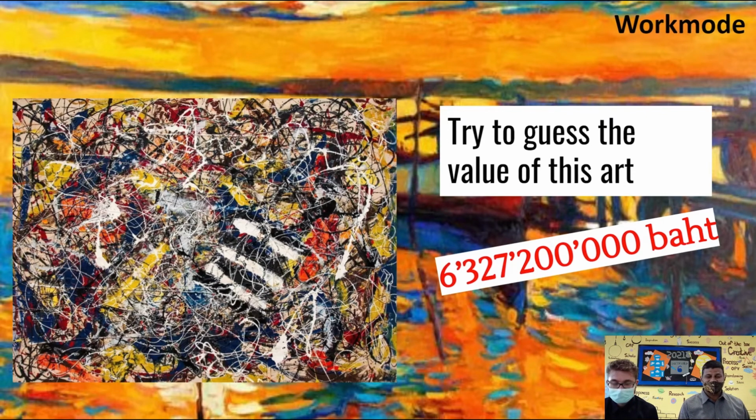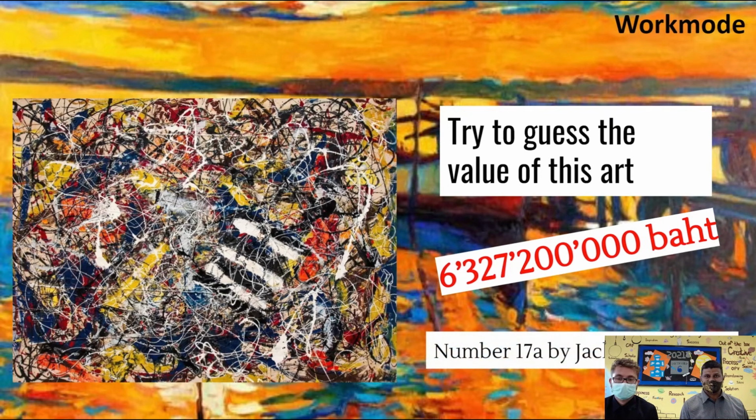Actually, a lot of the value of art also depends upon the painter. So when teacher presses the button, we will see the name of the painter. And this is Jackson Pollock, who was a very famous abstract artist. And this is his painting, number 17A.